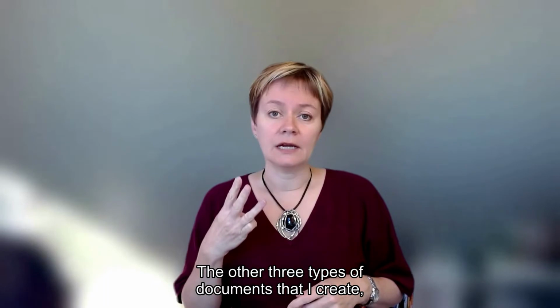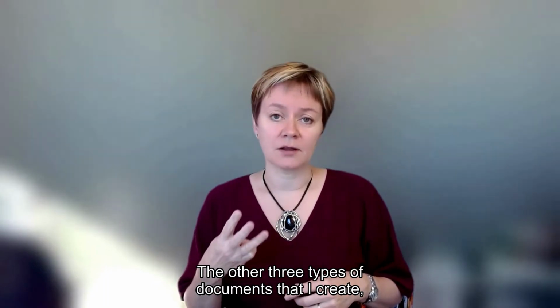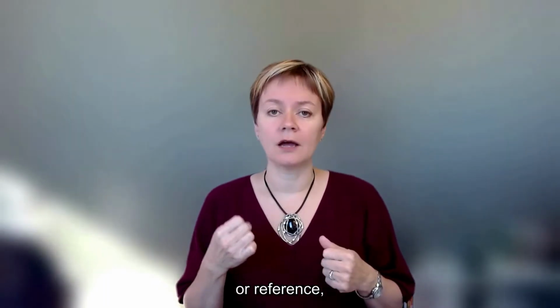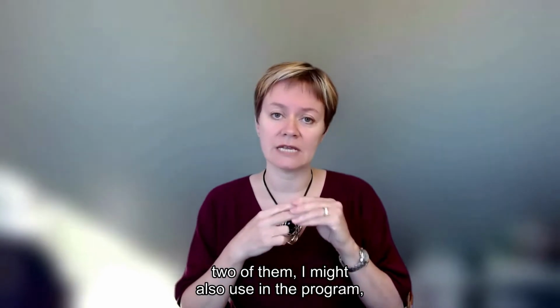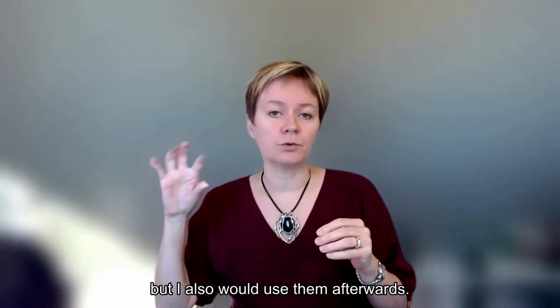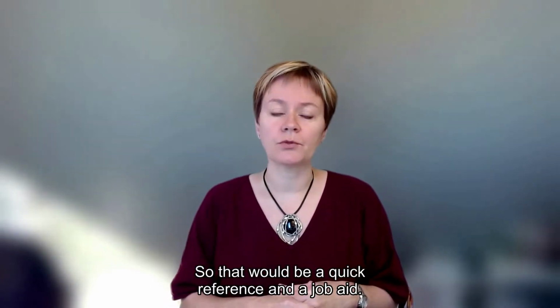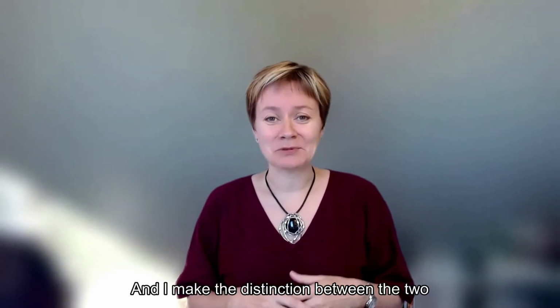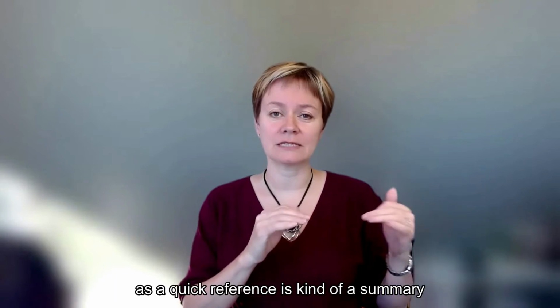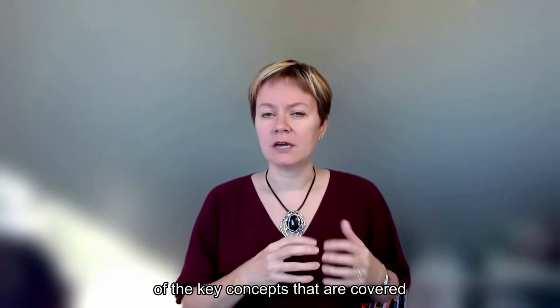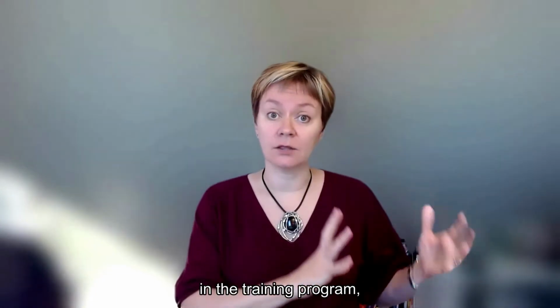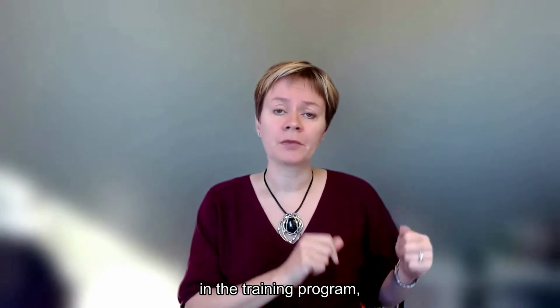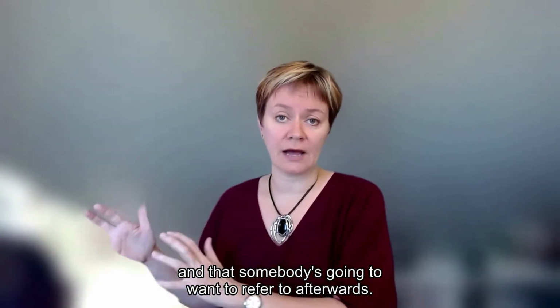The other three types of documents that I create or reference, two of them I might also use in the program, but I also would use them afterwards. So that would be a quick reference and a job aid. And I make the distinction between the two, as a quick reference is kind of a summary of the key concepts that are covered in the training program, and that somebody's going to want to refer to afterwards.